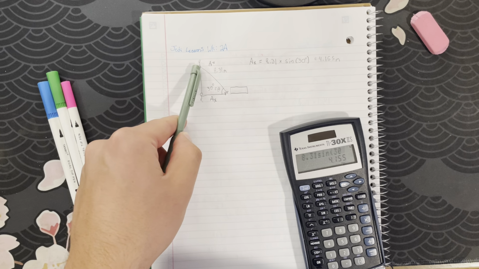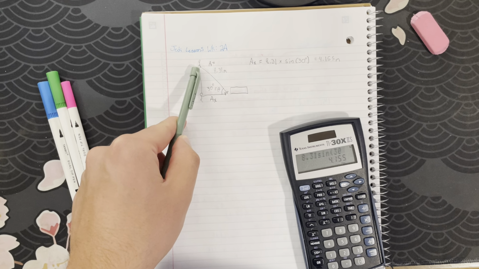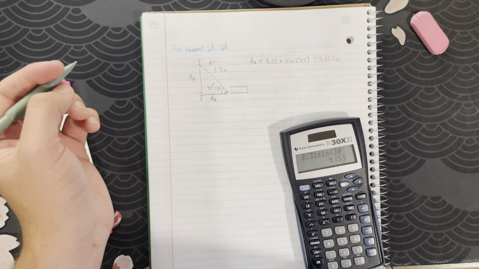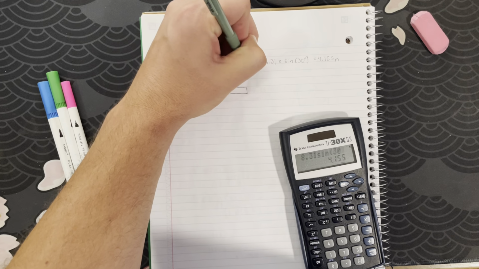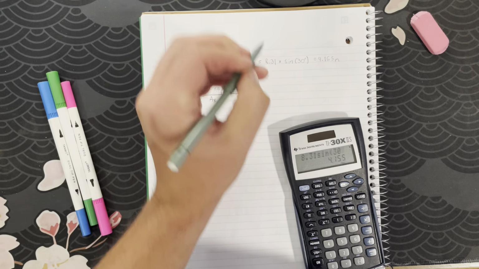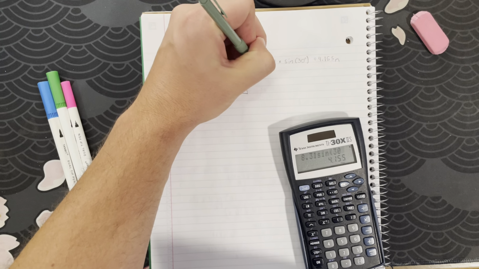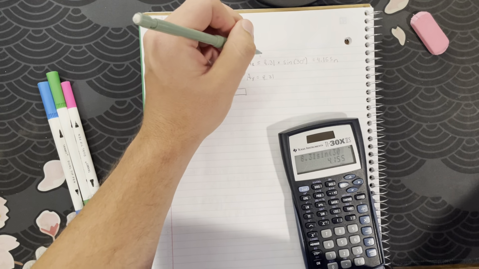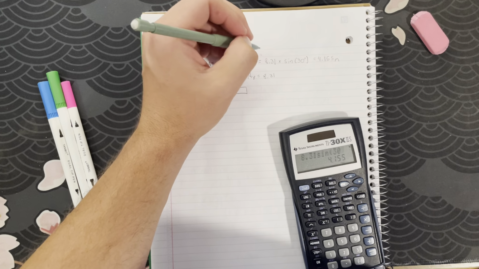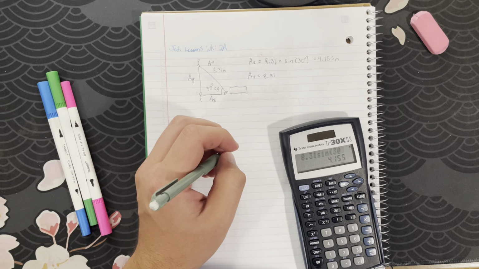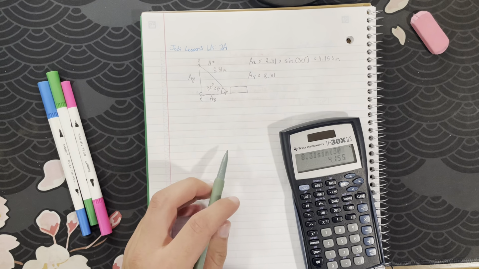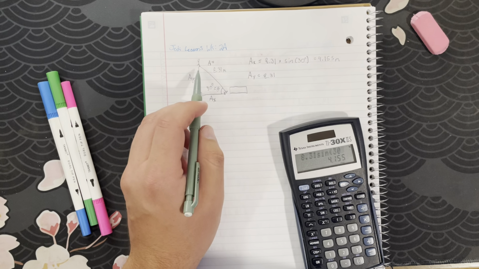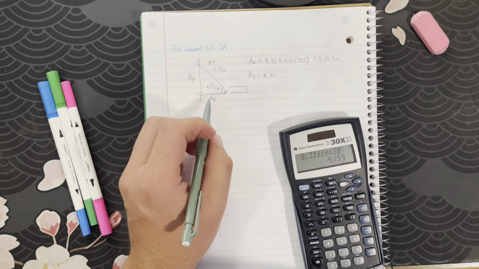Now we're looking for the distance from the player 1 passing the ball to player 2. And in order to do that, we are going to have AY, which equals the same here, 8.31, but instead of using sine this time, we are going to use cosine, because cosine is adjacent over hypotenuse. And since this is the adjacent to our angle, and this is hypotenuse, we're going to divide the adjacent by the hypotenuse.